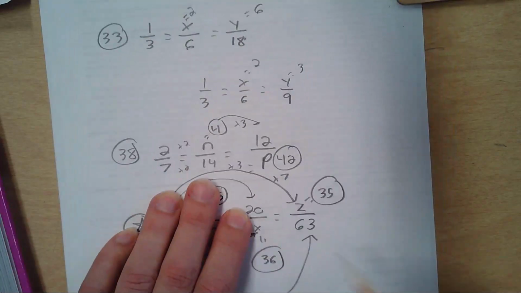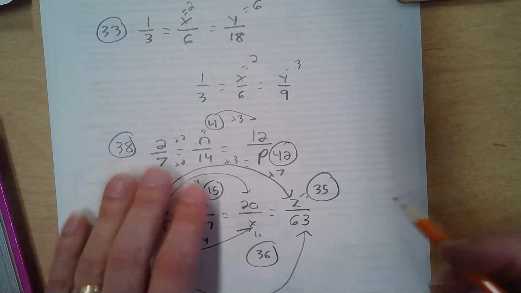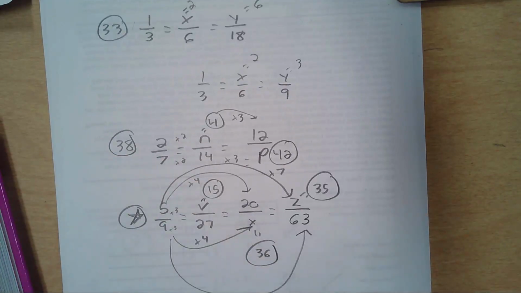Brooke was able to use her middle one to get to the end. Just multiply times 3. Or you could go back to the beginning and multiply by 6. All equivalent, all is good. I think that's good.